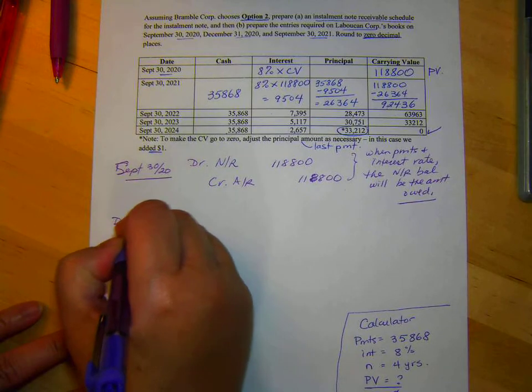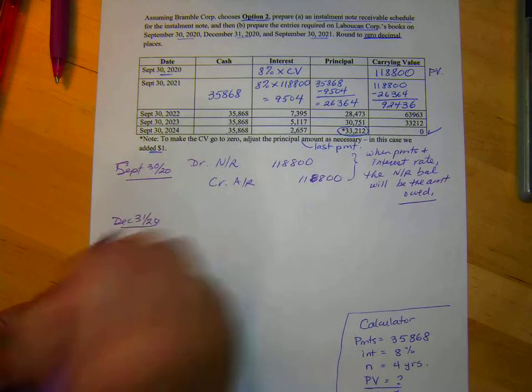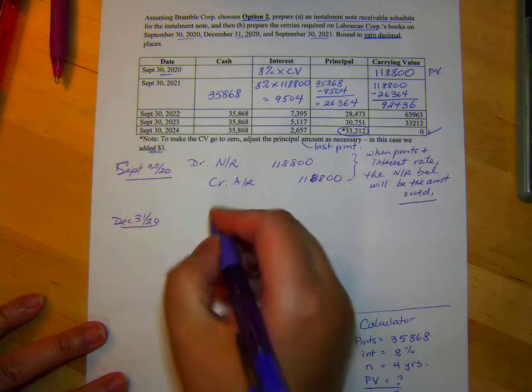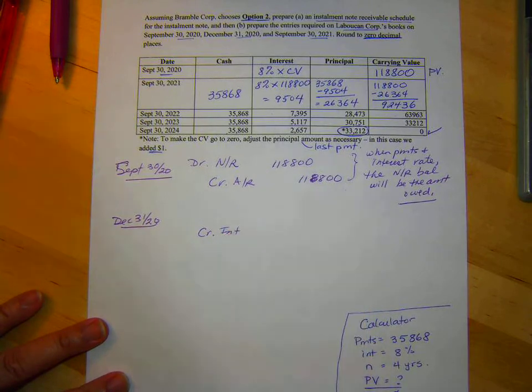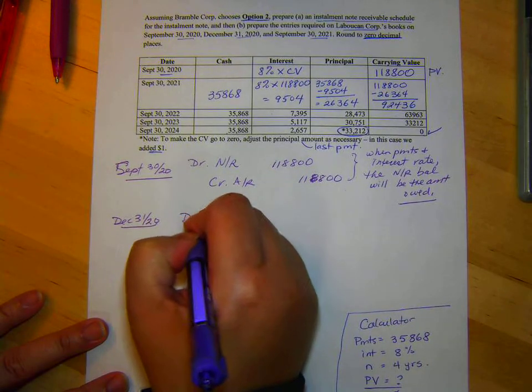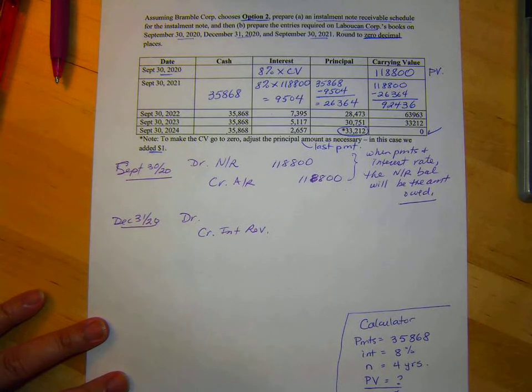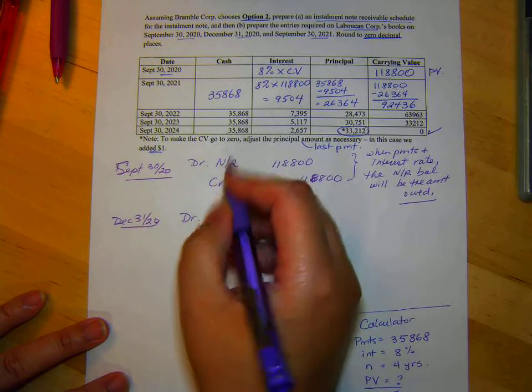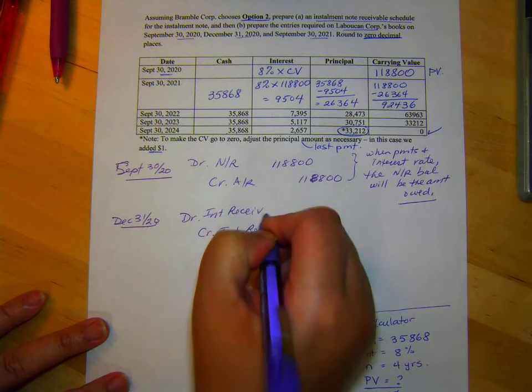Now it's the end of Labucan's year, and we have earned some interest. So we're going to credit interest revenue. Now, are we getting cash today? We do a section that says cash, so maybe we're getting some cash. When do we get cash? September 30th. So we haven't got any yet. So we're not getting cash. We're going to have interest receivable.